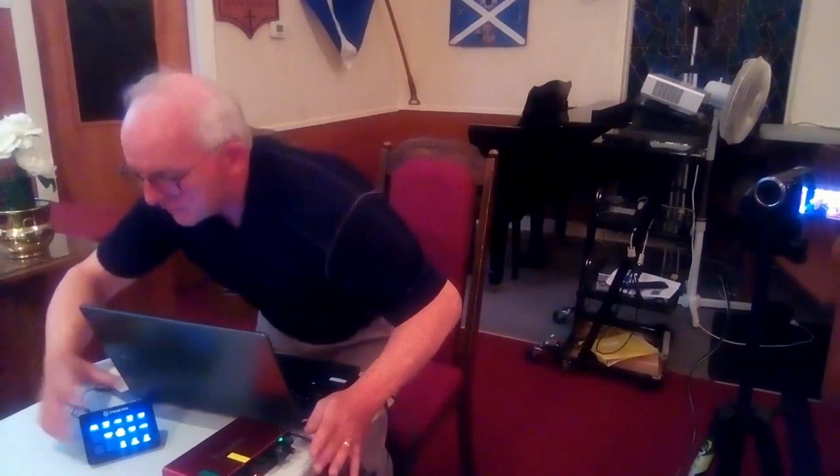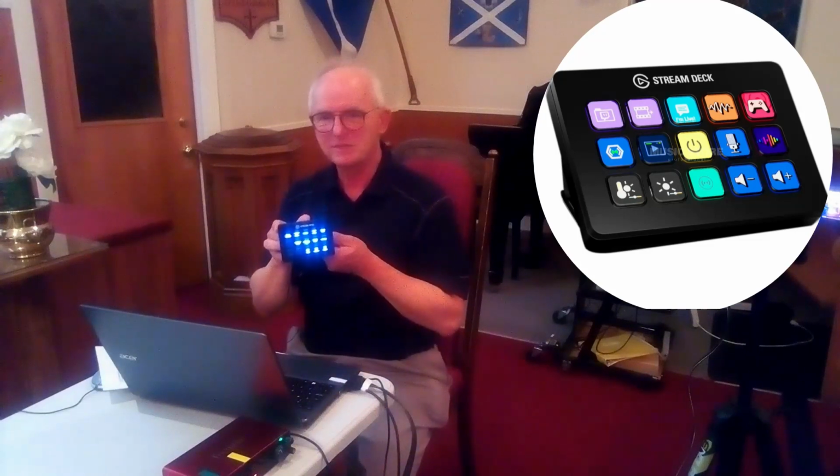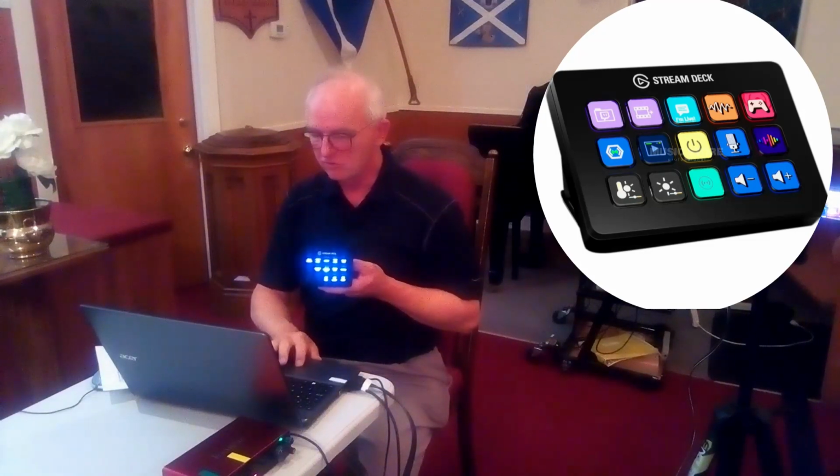So now let's get on to the really interesting little piece called the Elgato Stream Deck. Maybe you could hold it up to show the folks. It's right there. There you go. So this is a cute piece of equipment. I can bring it up on the screen.